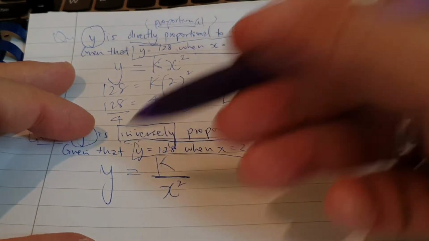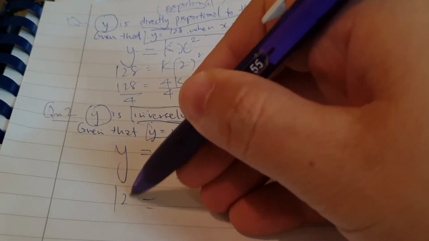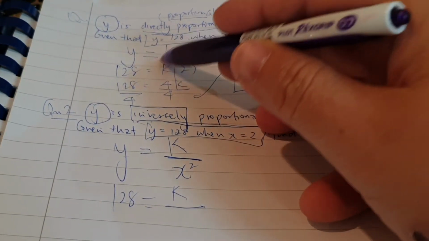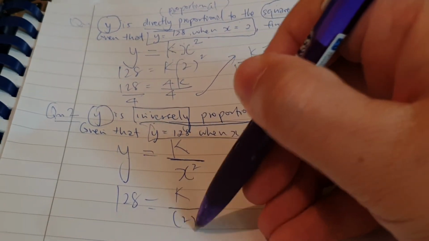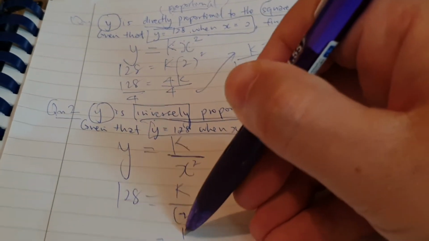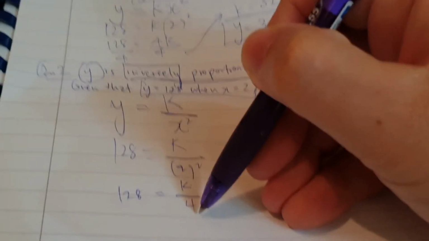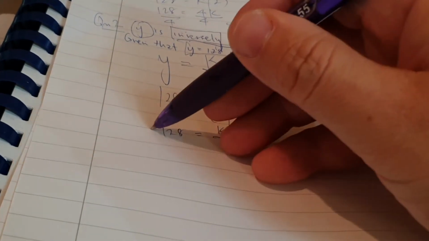Now if it's inversely, then it's the same thing. This one, 128, you sub in, then k is always at the numerator. You see, k is always at the numerator. This is k over x square, and this x you just sub in. And in this case, because you want to find k, you don't want to have this 4 at the denominator, so what you do is you multiply by k both sides.